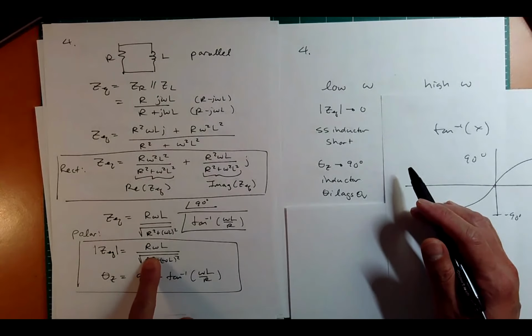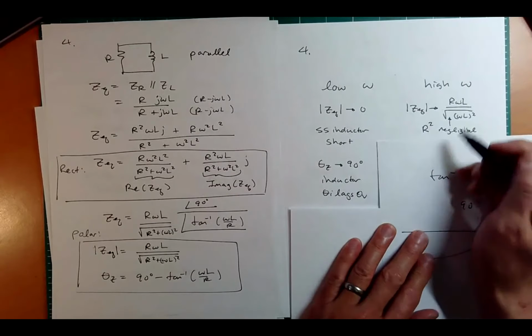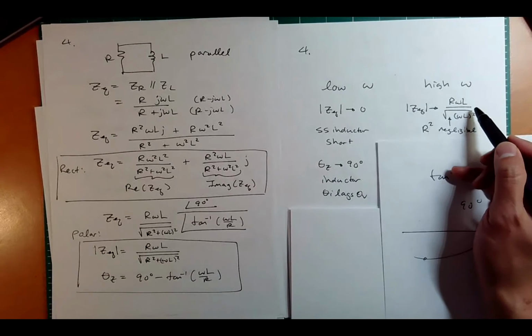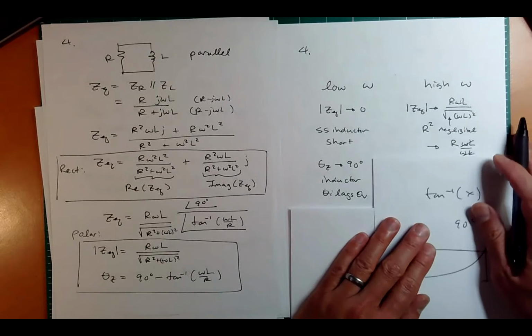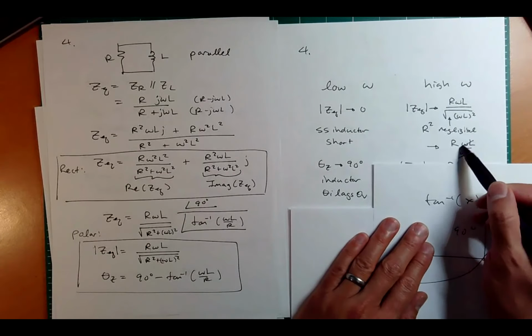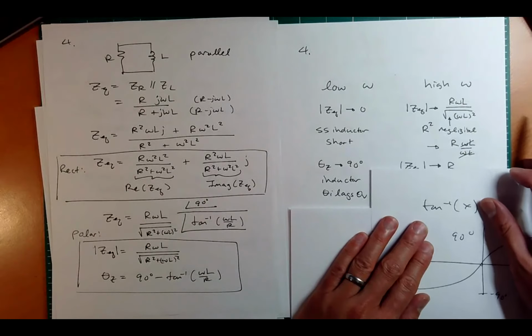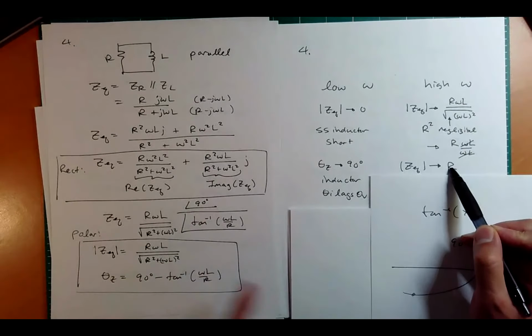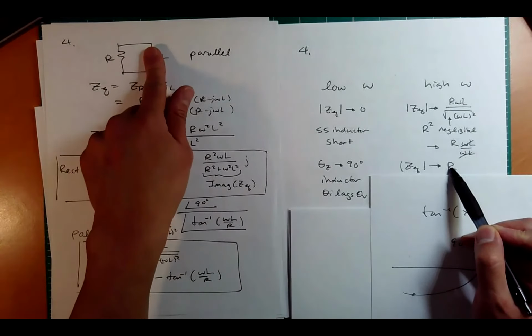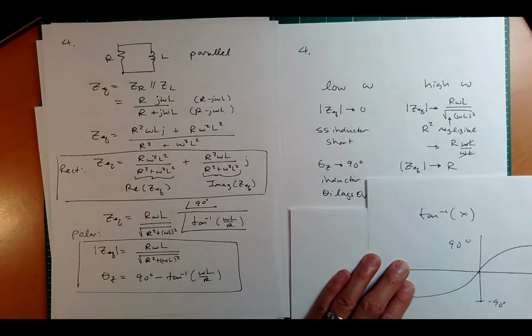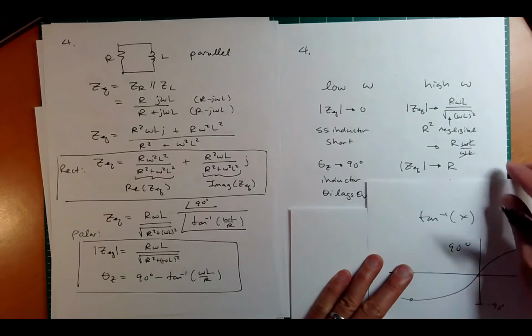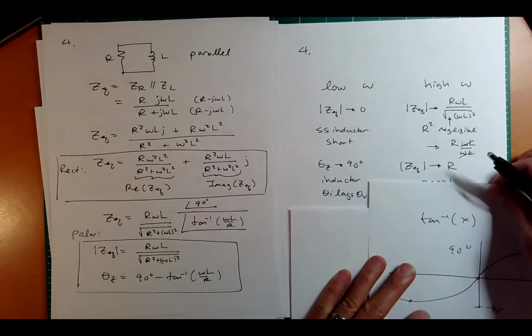Then we see a square root of omega L squared, which is just omega L. They cancel out in the limit, and we're left with R. Fantastic. So at high frequency, it behaves like a resistor because this guy goes away, and you can see that mathematically. Man, those limits from calculus are useful. We're trying to give you tools that you'll use later in life, or at least in your academic career.